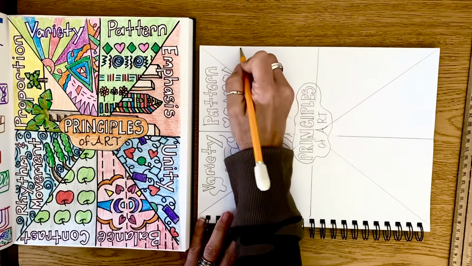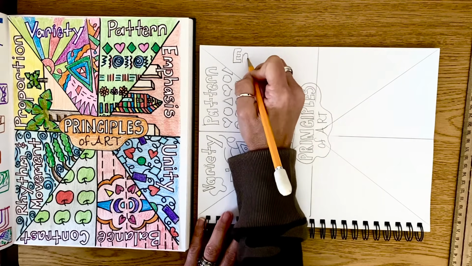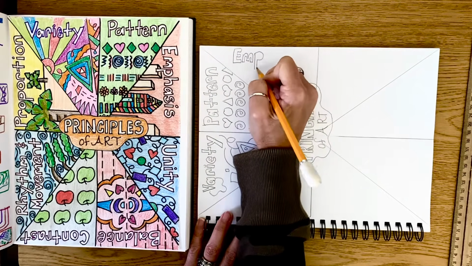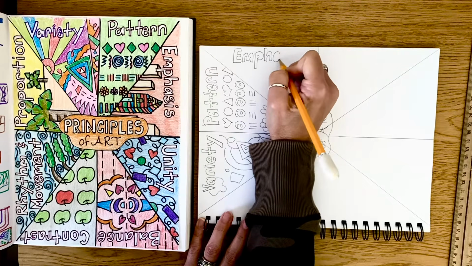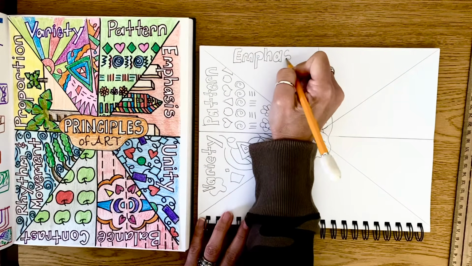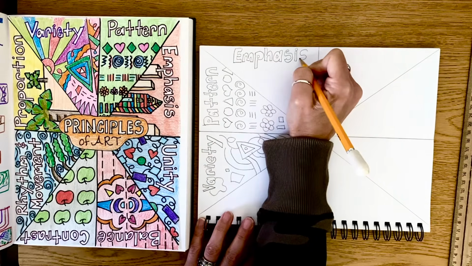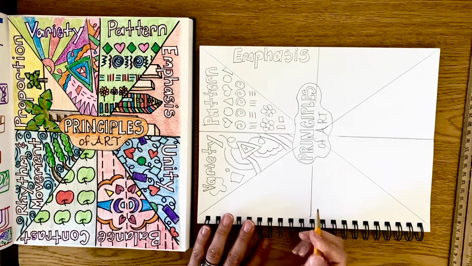The next one is emphasis. And with emphasis, you want to think about it as, what do you want your main idea to be? What do you want to focus on in your picture? That would be your emphasis. So maybe it's the most important thing that you want to draw about, or something you want to say.